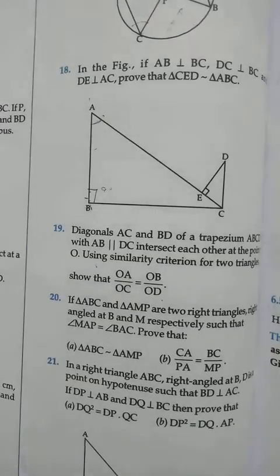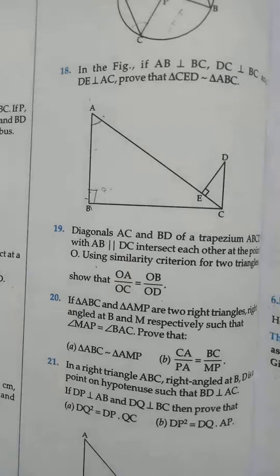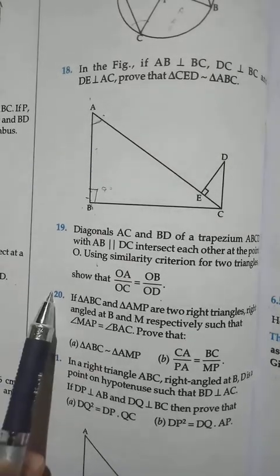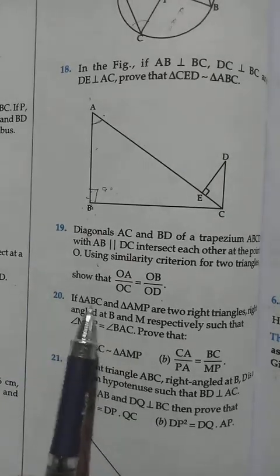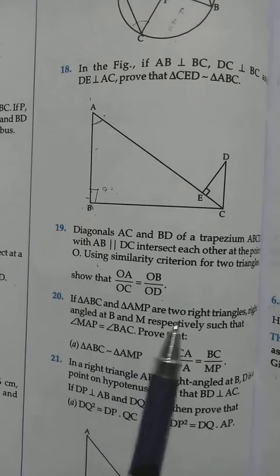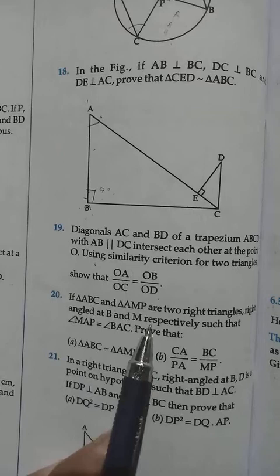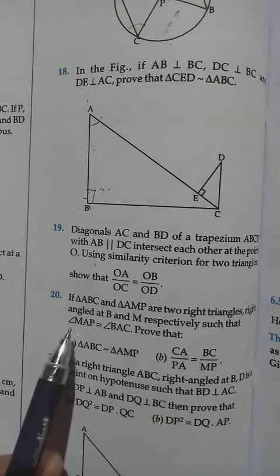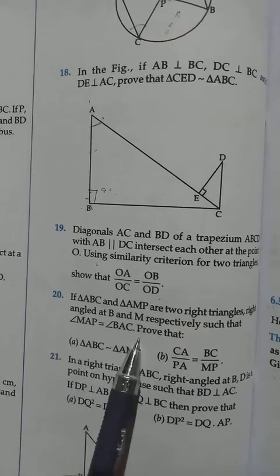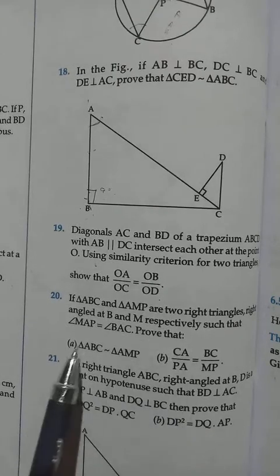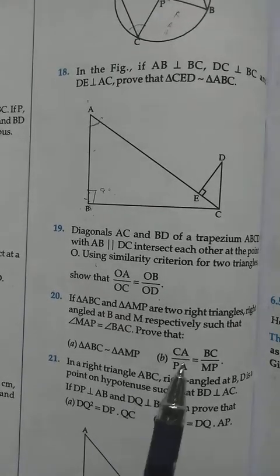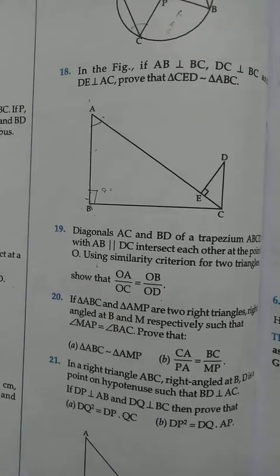Continue with exercise 6D, geometry, question number 20. We have triangle ABC and triangle AMP, two right-angled triangles at B and M respectively, such that angle MAP equals angle BAC. So we have to prove those two triangles are similar, and that the ratio of their sides are equal.